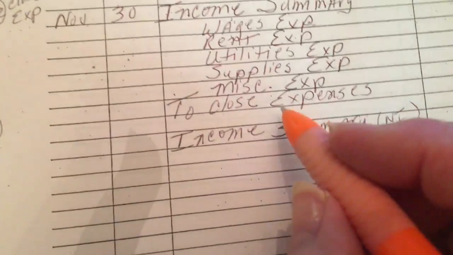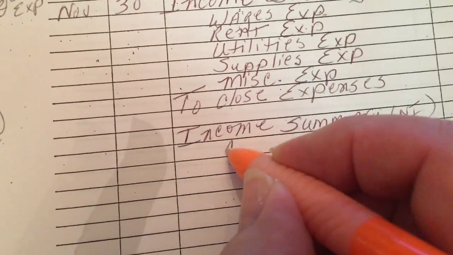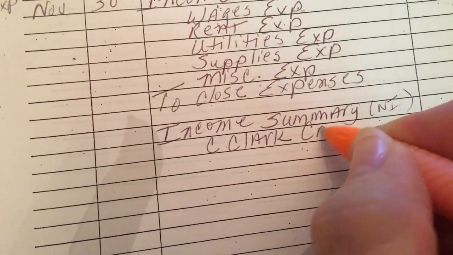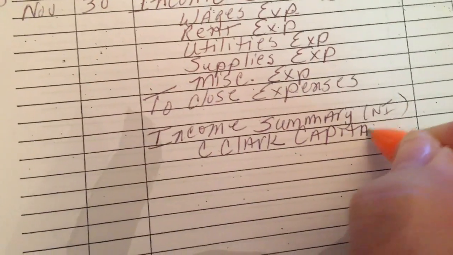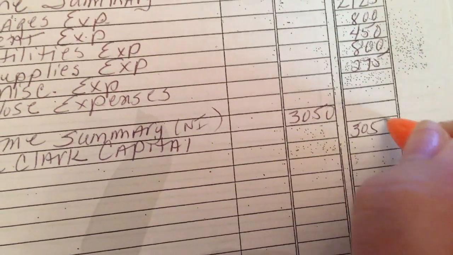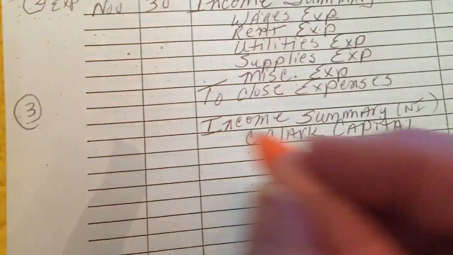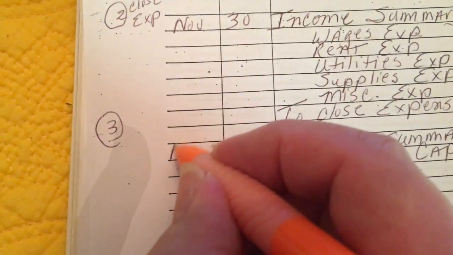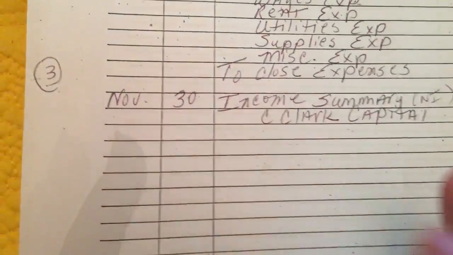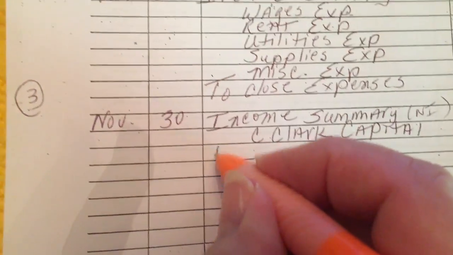And we want to credit C. Clark Capital. Okay. And this is done November the 30th. So everything's done on the last day of the fiscal period, if that's the month or the year.